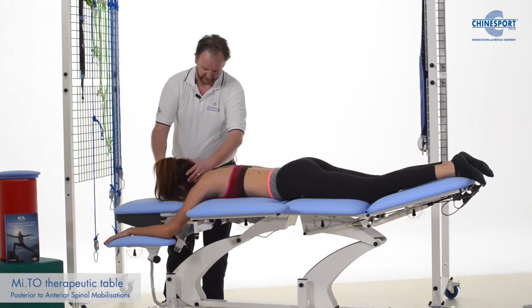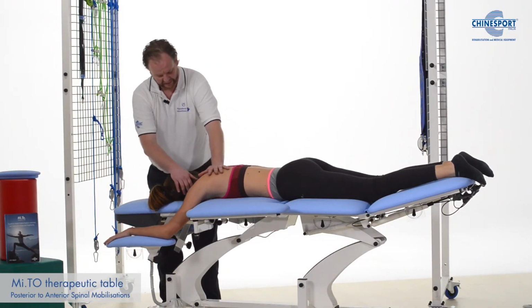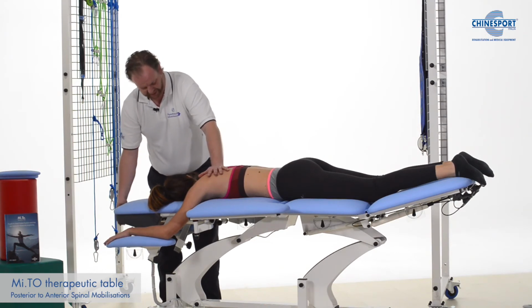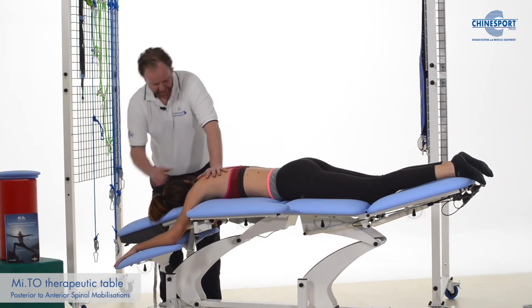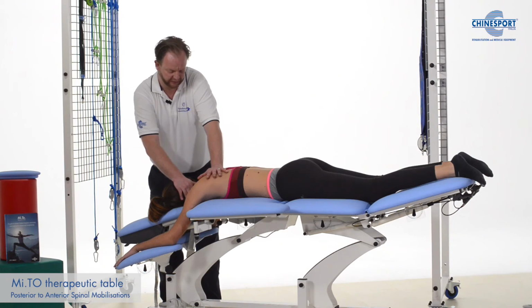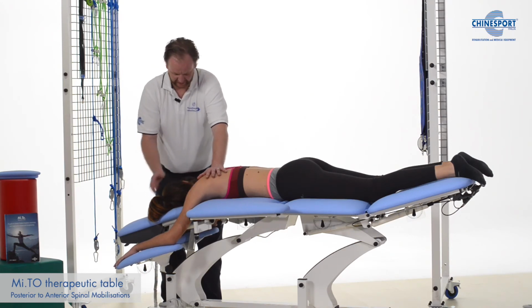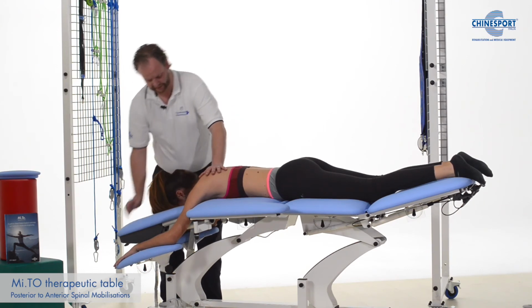Can you just move your head to the side? And here we can go into a stretch position. We can stretch the cervical musculature. Just like this. And you can go back. There we go.